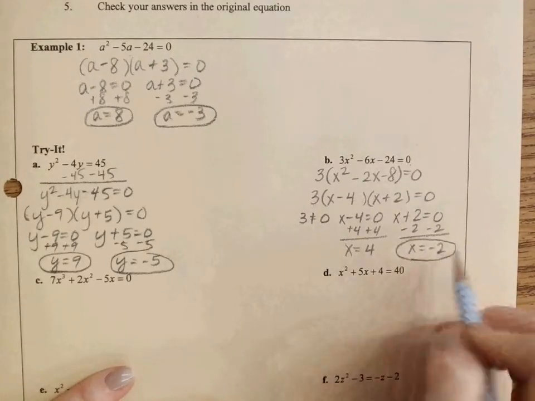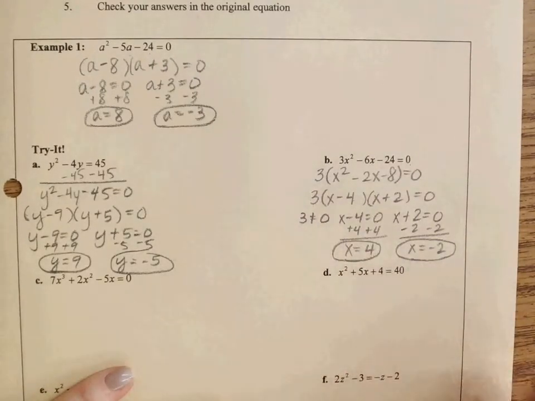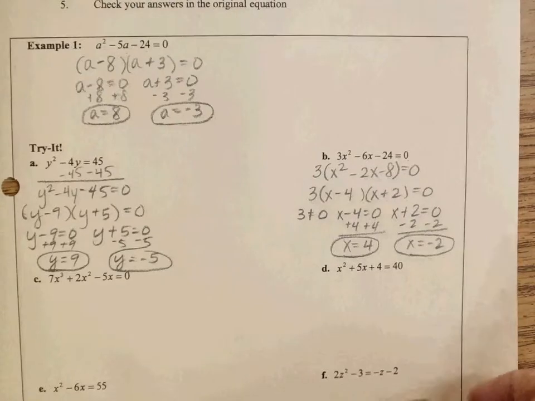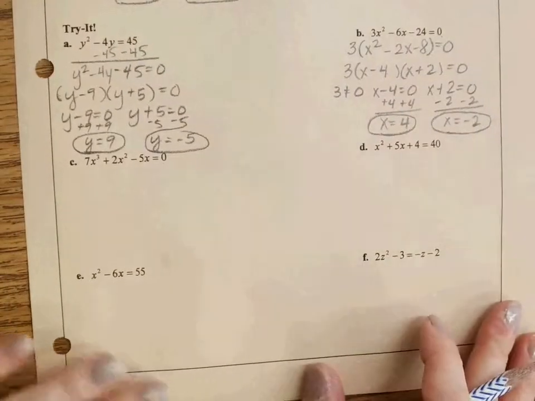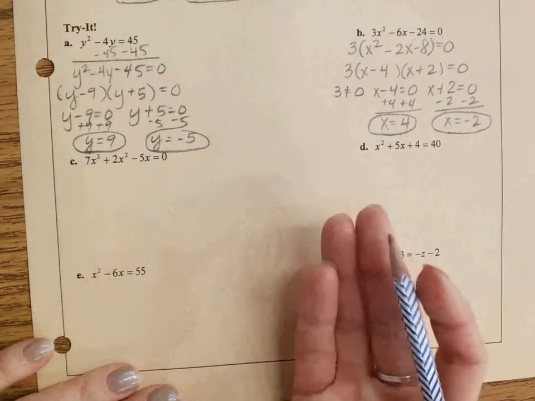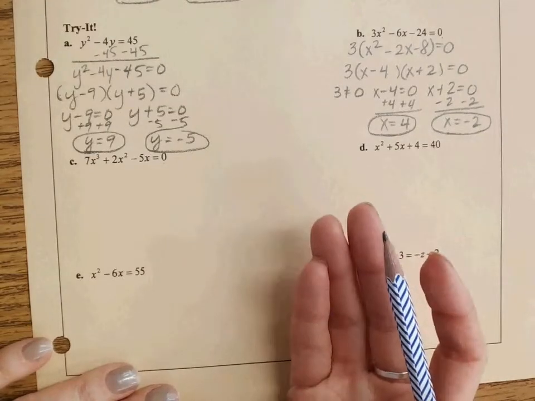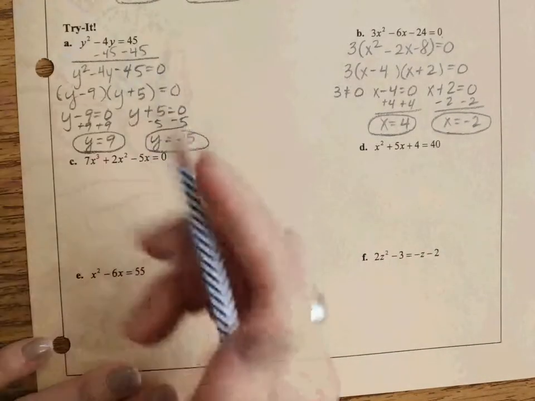And so my two solutions, x equals 4, x equals -2. Okay, we'll go ahead and try C. So C, again, let's take a look at this one and notice that we do have another GCF.